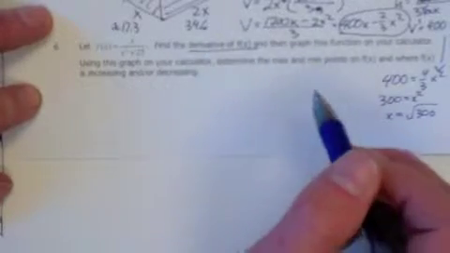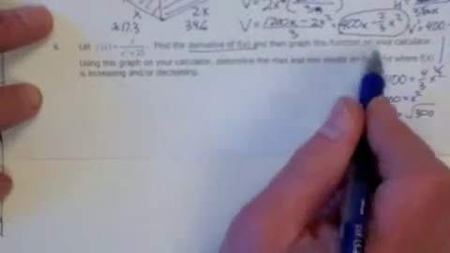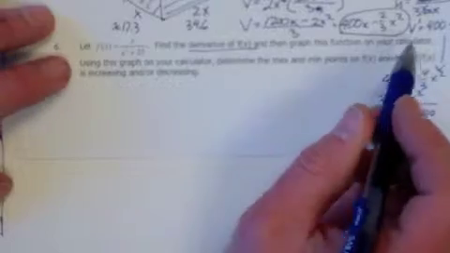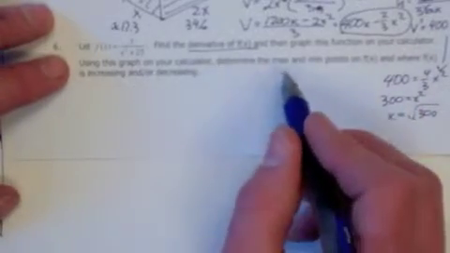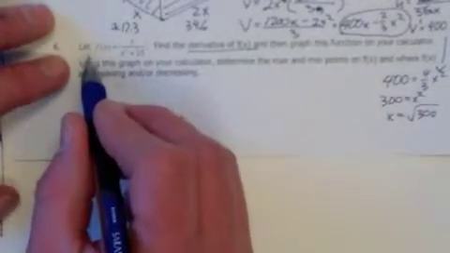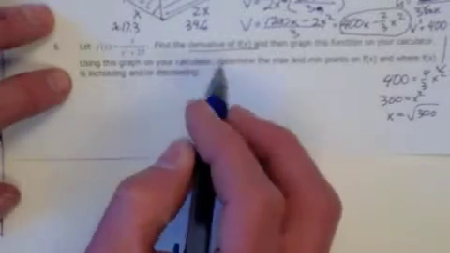Find the derivative of f of x and then graph that function on the calculator. Okay, using this graph on the calculator to determine the maximum and minimum points of this original function and where it is increasing or decreasing.